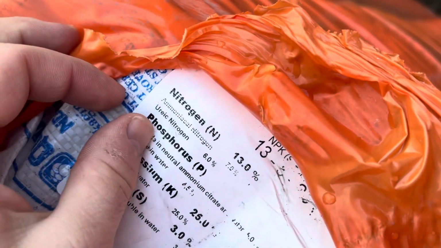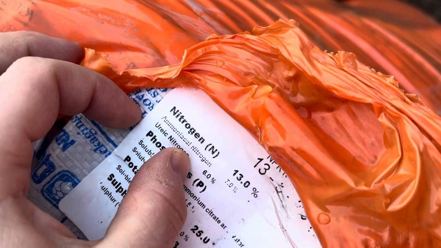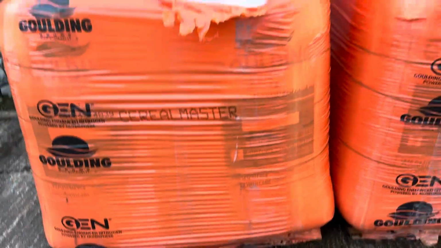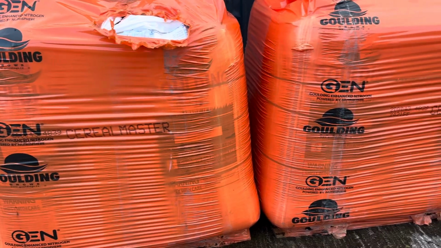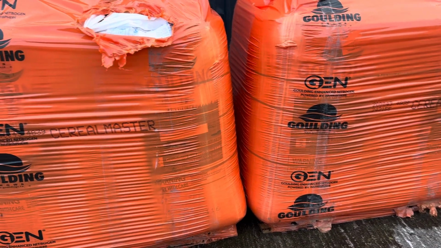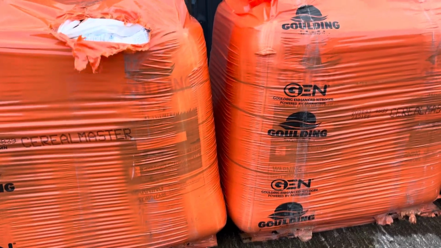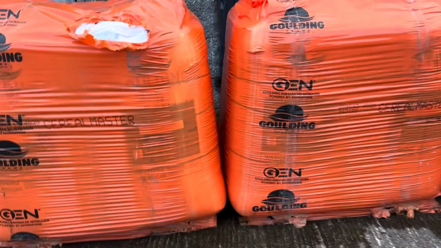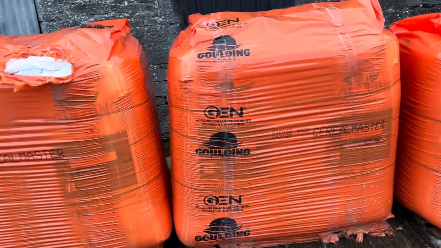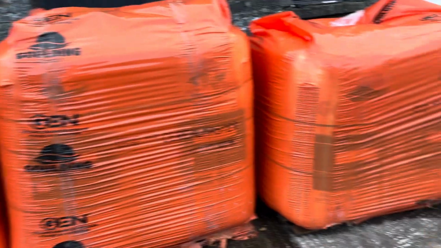As you see here, it has ammoniacal nitrogen and ureic nitrogen, meaning that this is a type of urea nitrogen that has to go through the nitrogen cycle, and there is a risk of volatilization. Now the only thing is, I think, not certain, but I think that is protected urea in it, so it should be safe from volatilization. Same kind of fertilizer again.